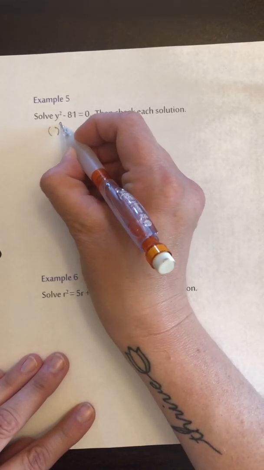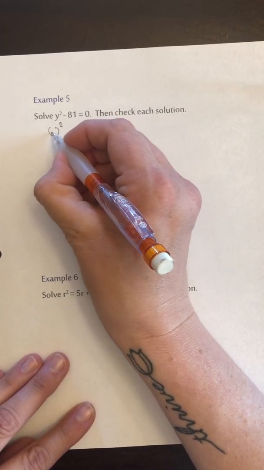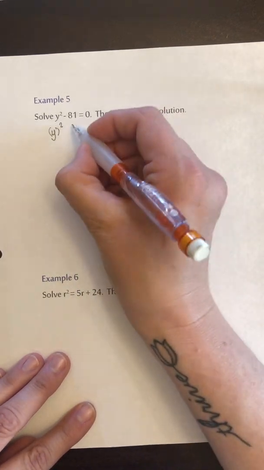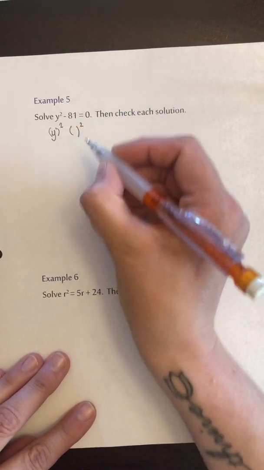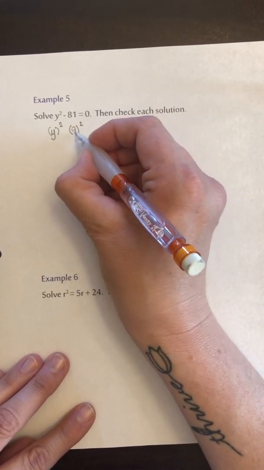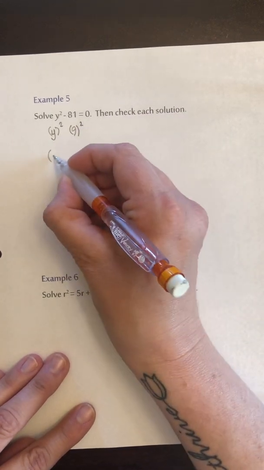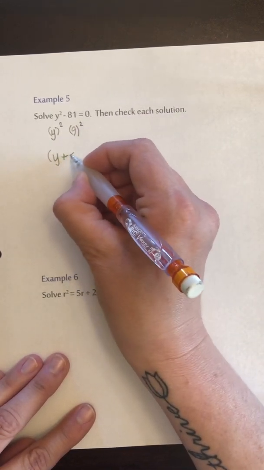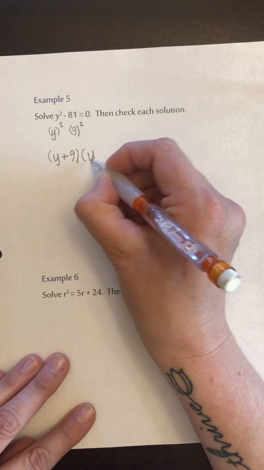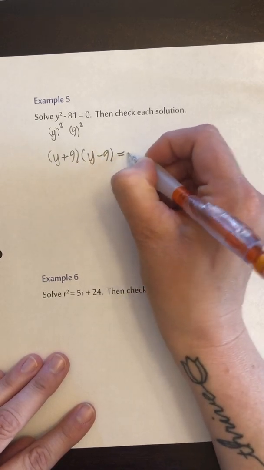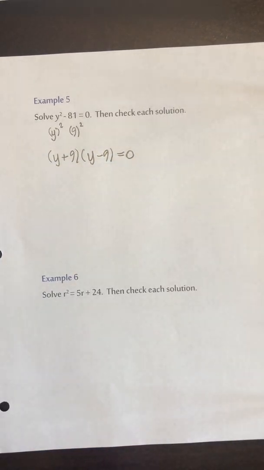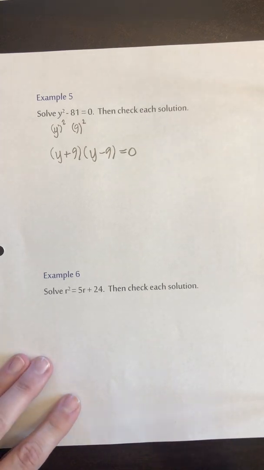What could we square to get y squared? You could square a y. What could we square to get 81? That would be a 9. So according to the pattern that we learned earlier in the chapter, we need one of these to have a plus and one of these to have a minus. So again, that's review from what we did on the last test.